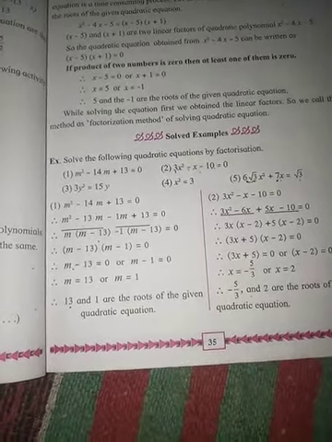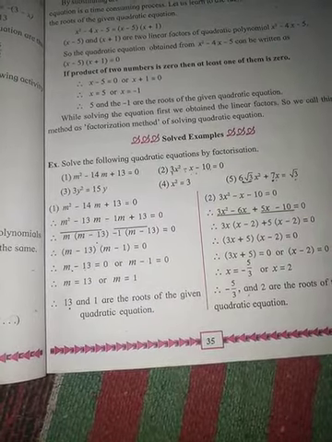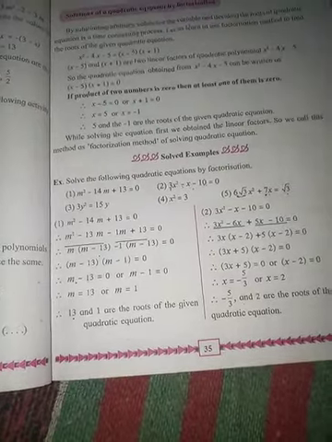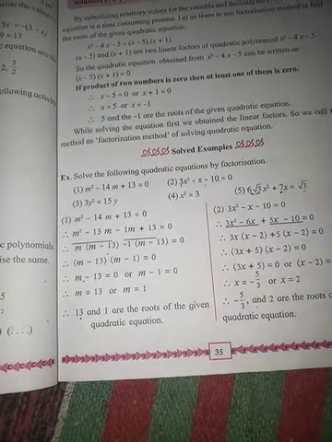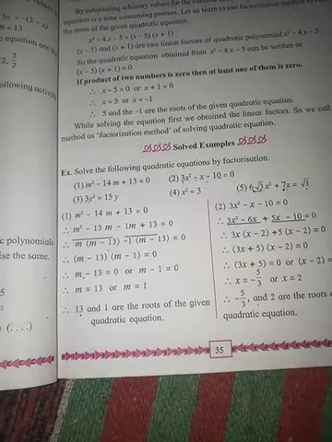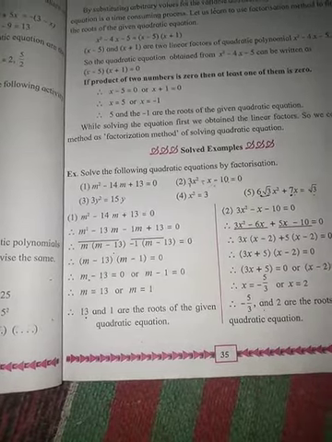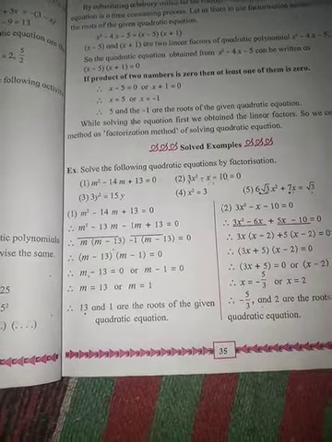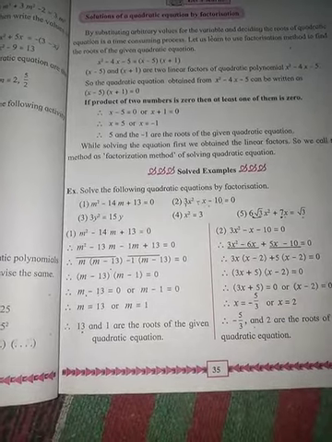Now here we have to write m square minus 13m minus m plus 13 is equal to 0. Here what we are doing, we are splitting 14 into 13 and 1. Their addition should be the middle term and multiplication should be the constant, that is the last term. So 13 ones are 13 and 13 plus 1 is 14. Here m square minus 13m and minus m plus 13 is equal to 0.